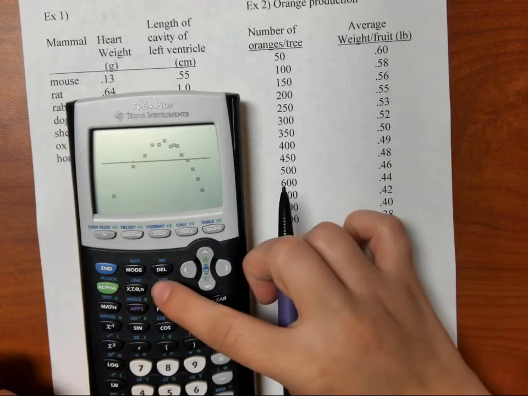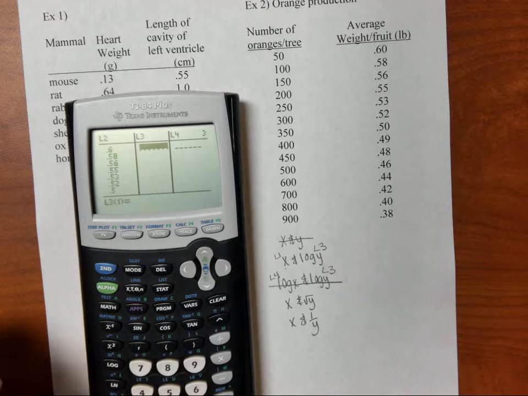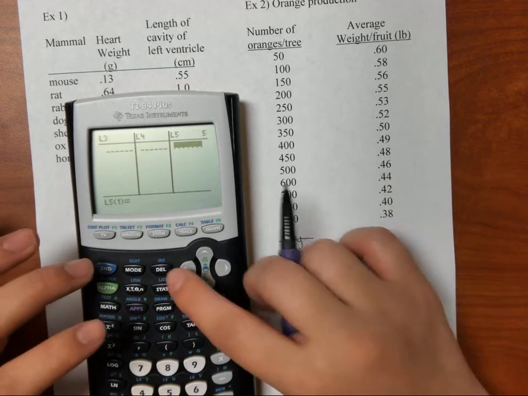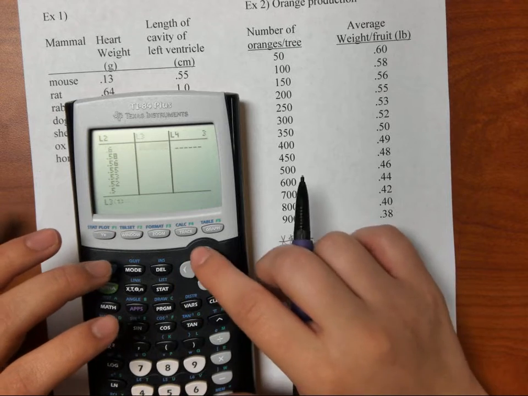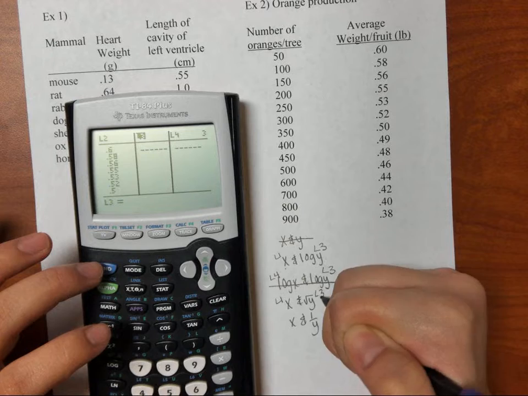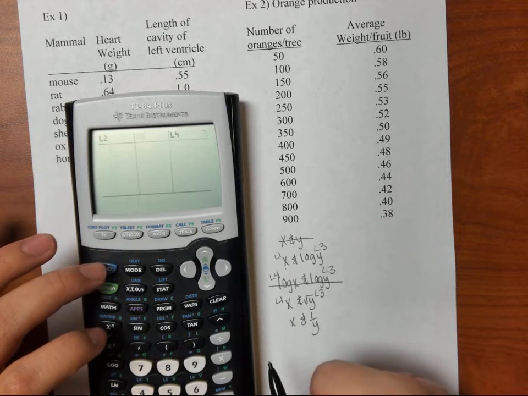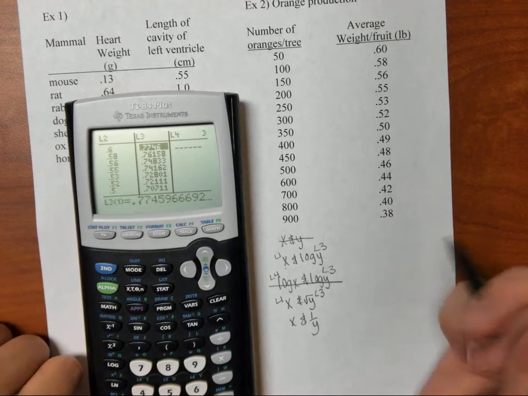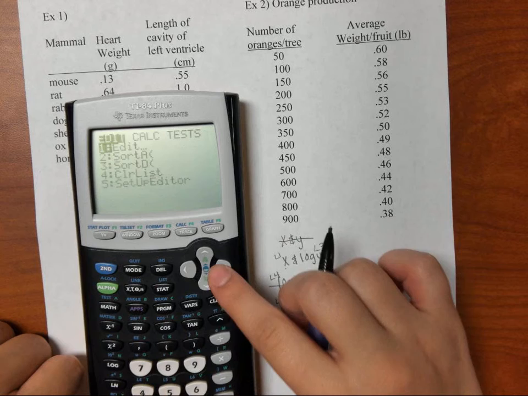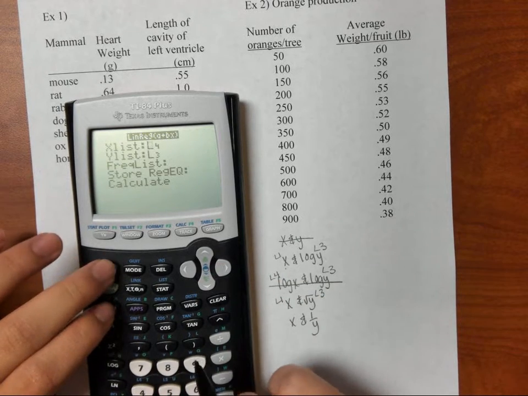So let's try the next one. I'm going to clear out both of these lists so I don't get confused, but some people prefer to leave them in and keep changing the other things. So X's are in L1, square root of Y is L3, second square root L2, which I get by doing second 2, stat calc lin reg on L1 and L3.